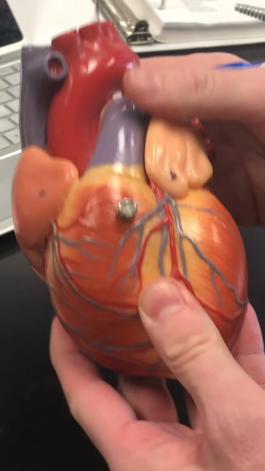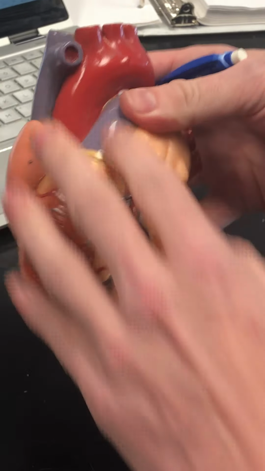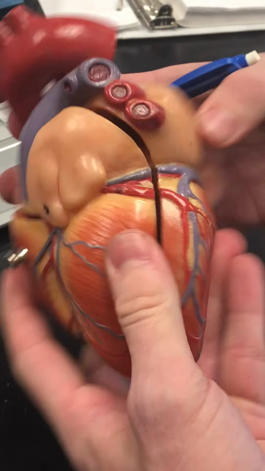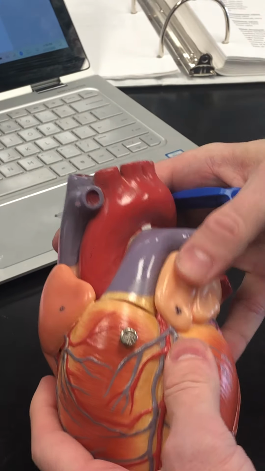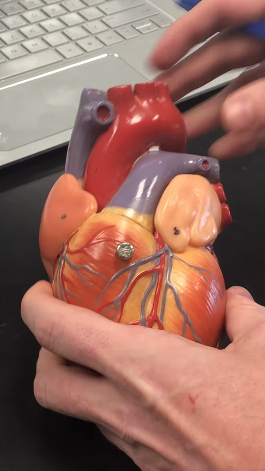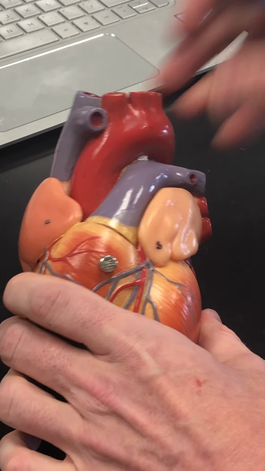Another thing that's important to know, when the heart is lying like this, you need to know which one is anterior, facing you, and which one is posterior, facing away. So this would be the anterior portion, and this is the posterior portion. And obviously superior up here, inferior down here. So let's go over some of the blood vessels here.